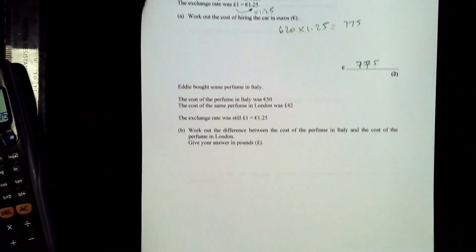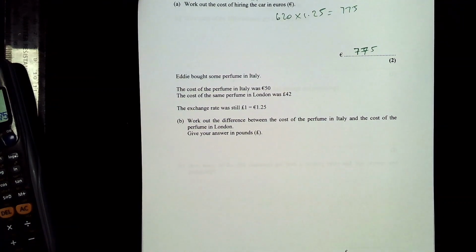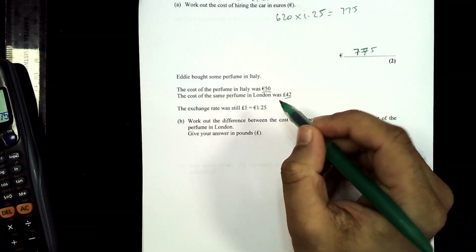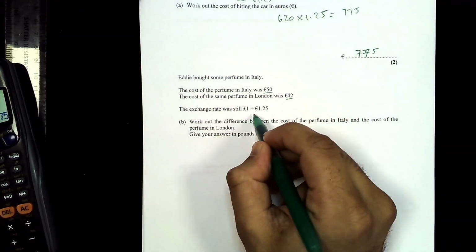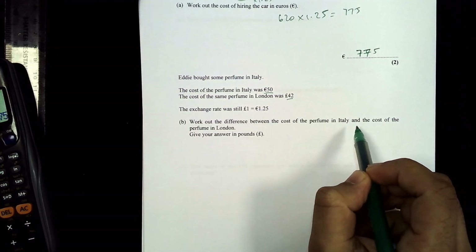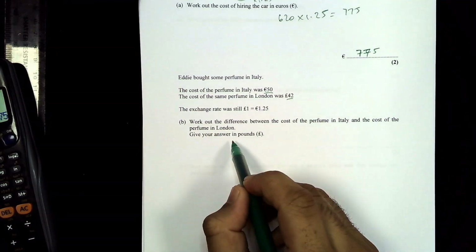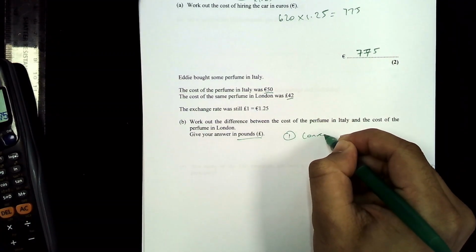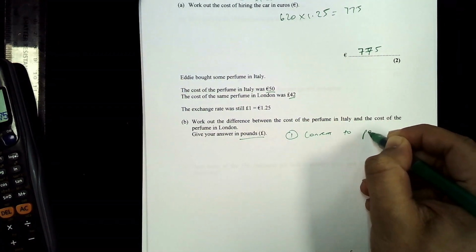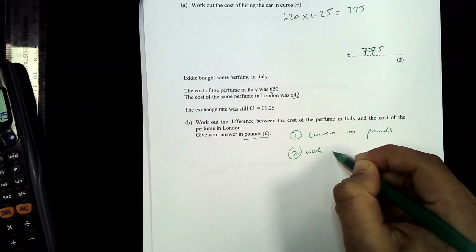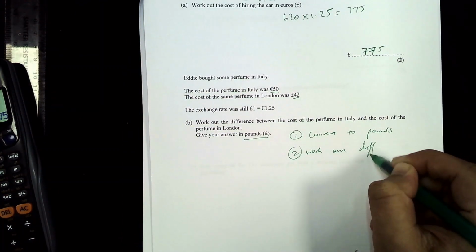Next, Eddie bought some perfume in Italy. The cost of the perfume was €50. The cost of the same perfume in London was £42. The exchange rate was the same as it was in part A. Work out the difference in the cost in Italy and London. Give your answer in pounds. So step 1, we need to convert to pounds, and then step 2, we need to work out the difference. So let's convert to pounds.